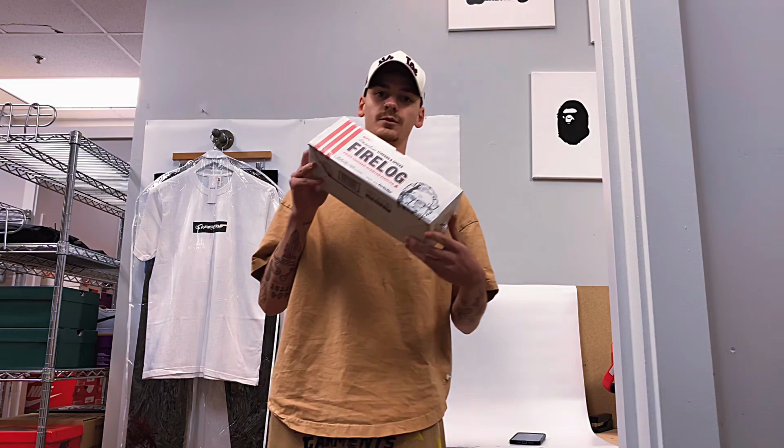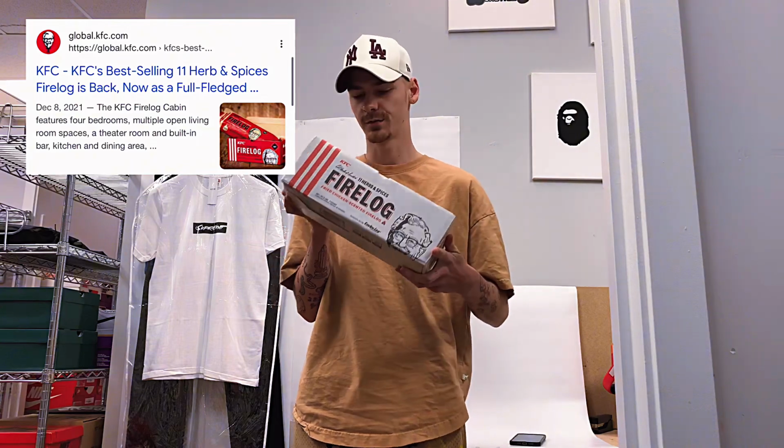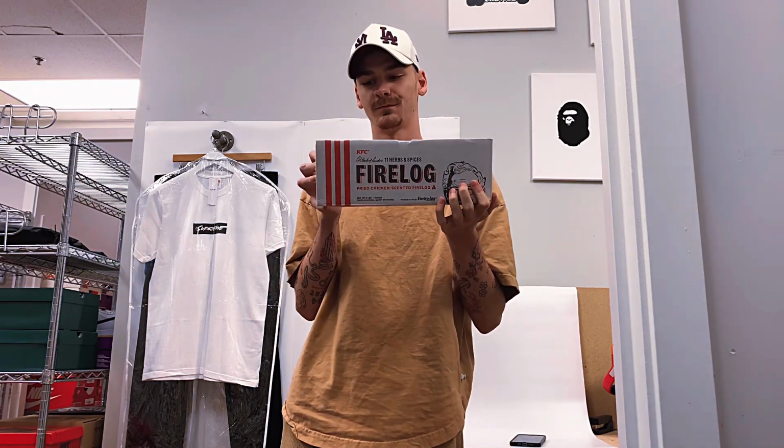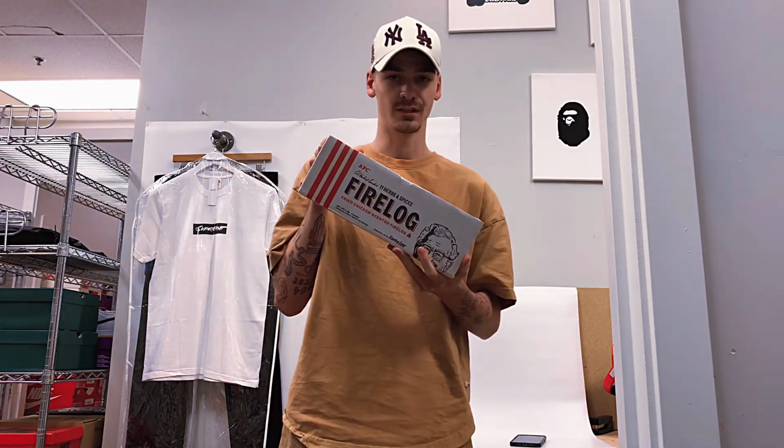Alright, so today I'm going to be listing the KFC fire logs. If you guys didn't see these, I believe they came out in 2018 or 2019. As that was coming out of my mouth, I knew that it was wrong. And they are an 11 herbs and spices chicken fried scented fire log. And I'm going to be putting this on eBay, so let's get to it.